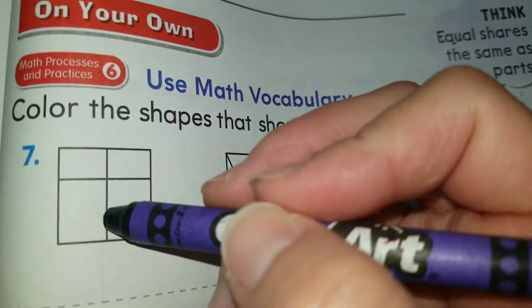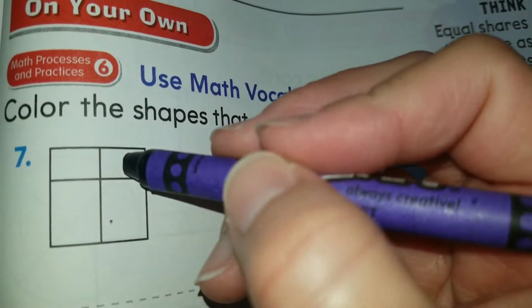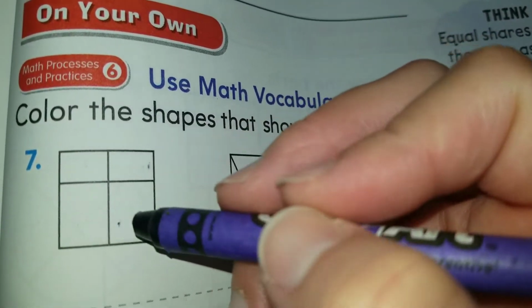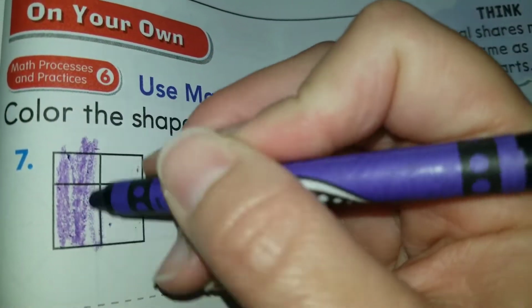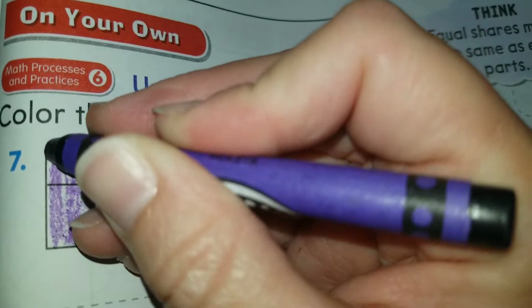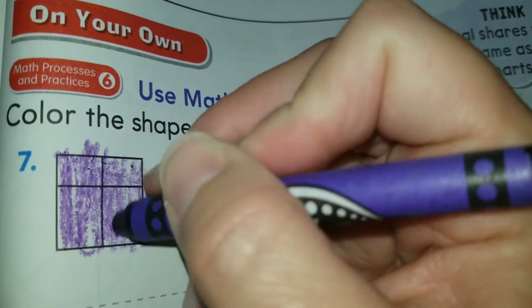Alright, does this one have unequal shares? Yes, it does. 2 small rectangles on the top, 2 big rectangles at the bottom. So I'm going to color this one because this one shows unequal parts or shares. This one is a good one.